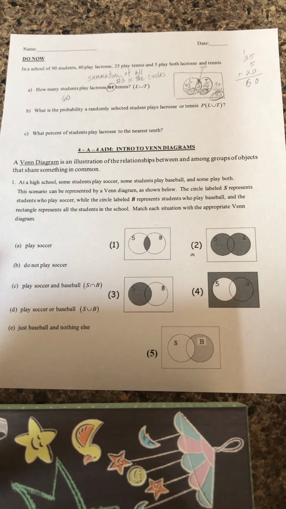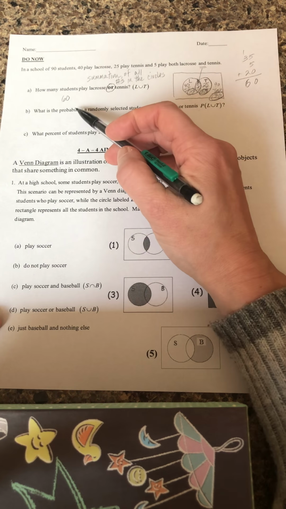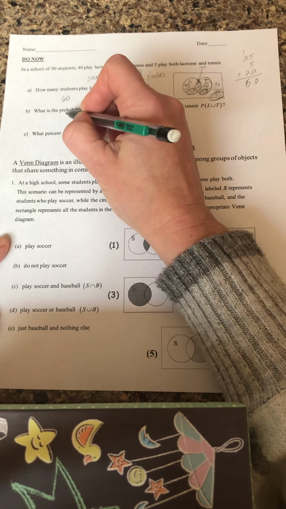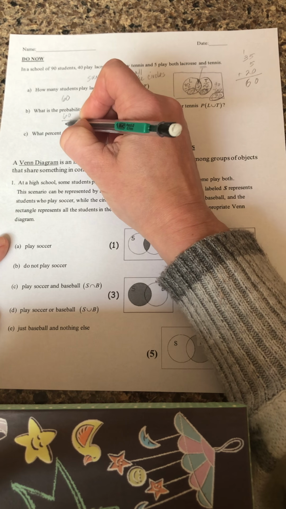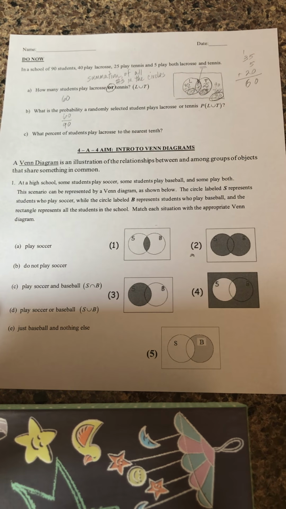What is the probability a randomly selected student plays lacrosse or tennis? So now we're talking about probability. There was a total of 90 students, so 60 over 90.